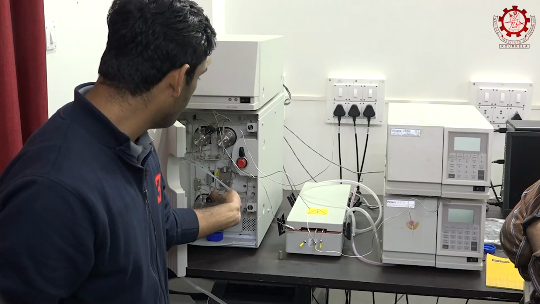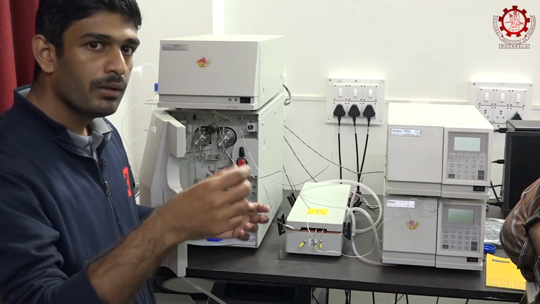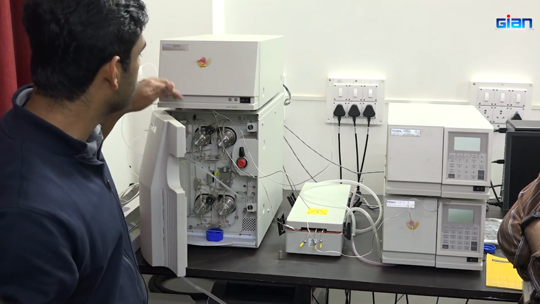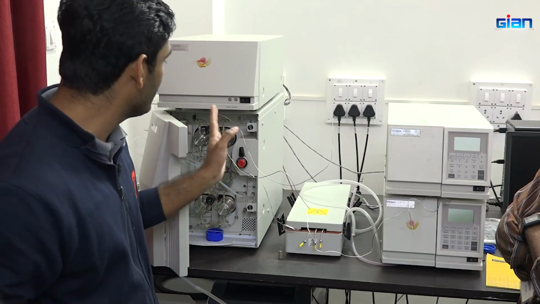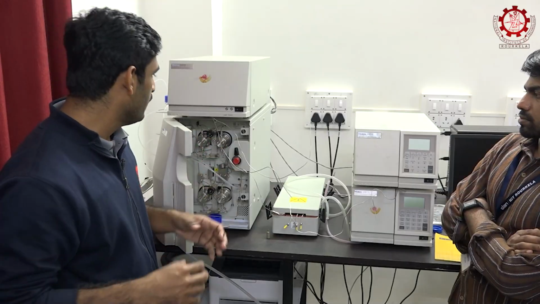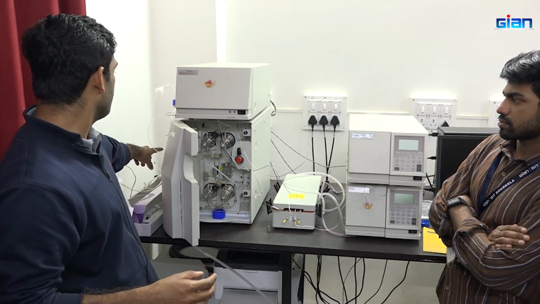The pump pumps the sample into the column, and from the column different components elute slowly, and we detect the sample with the different detectors. That's the basic principle. If it were running, I could show how it works, and we can get the eluted sample at the back side after detection.